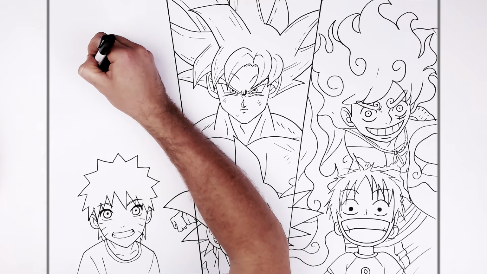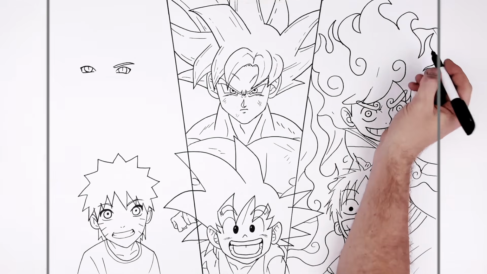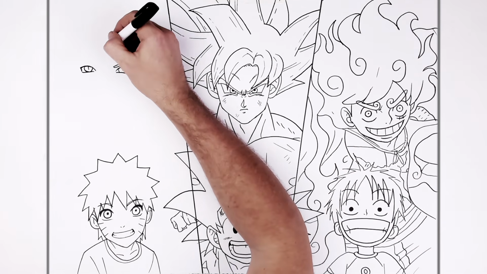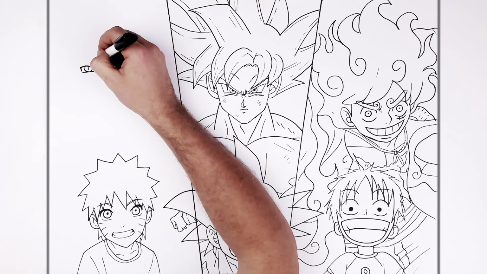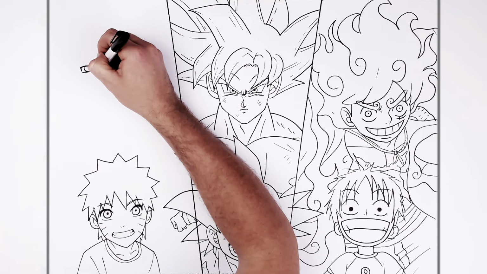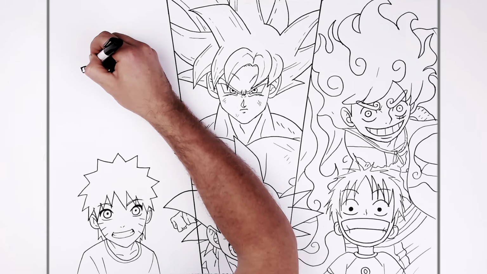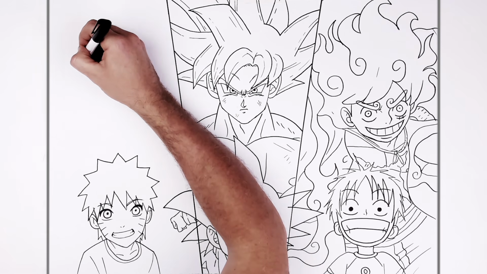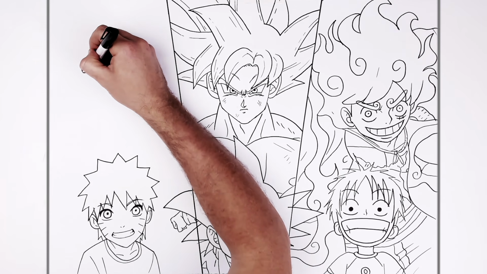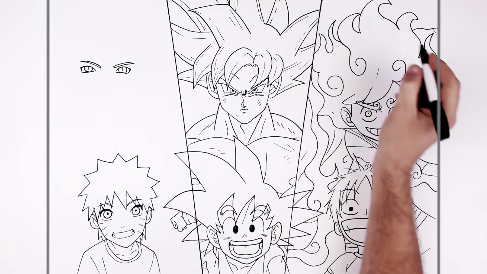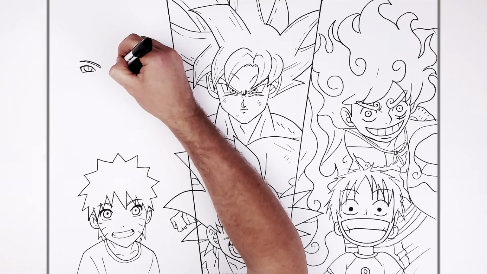And the pupil. Like so. And then the eyebrow, same sort of thing again. Like that.